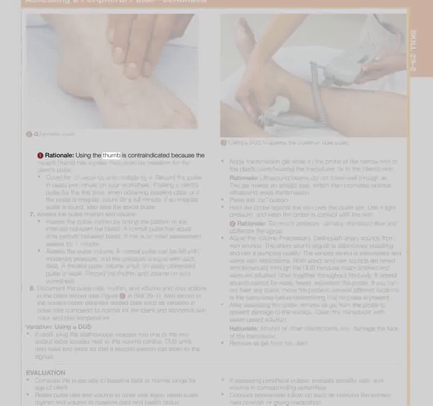Rationale: using the thumb is contraindicated because the nurse's thumb has a pulse that could be mistaken for the client's pulse. Count for 15 seconds and multiply by 4. Record the pulse in beats per minute on your worksheet. If taking a client's pulse for the first time, when obtaining baseline data, or if the pulse is irregular, count for a full minute. If an irregular pulse is found, also take the apical pulse.